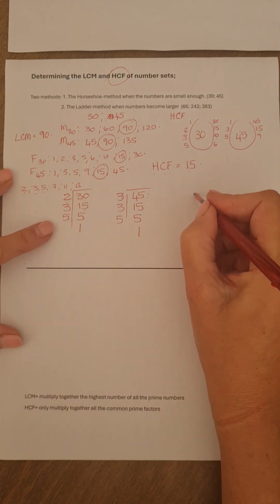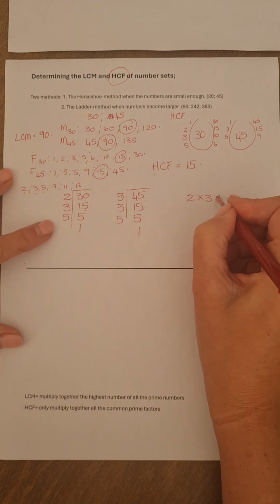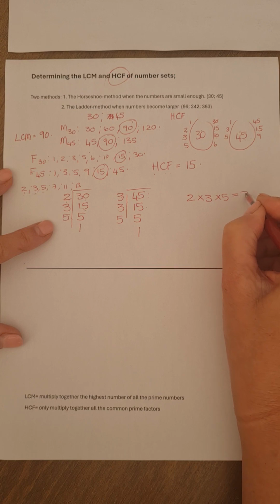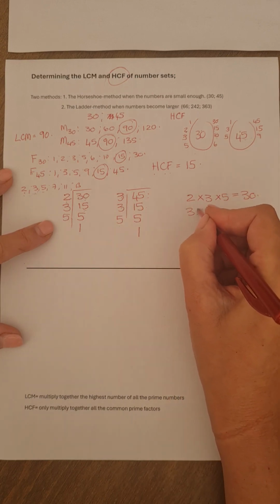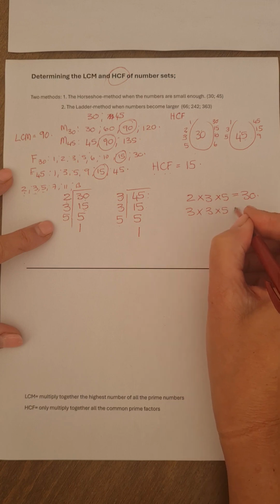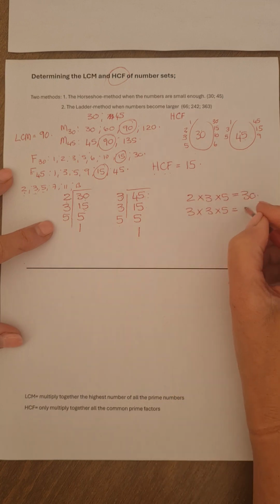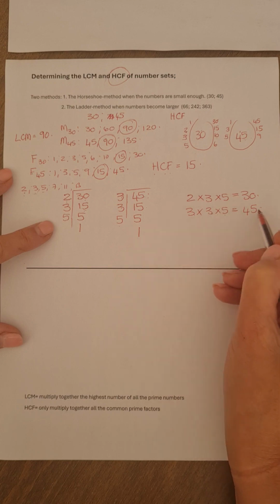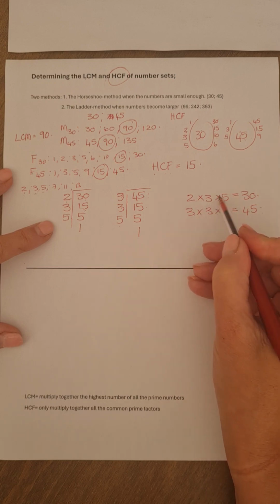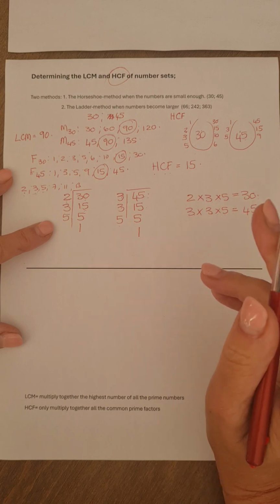Now I write it out. 2 times 3 times 5 equals 30. And 3 times 3 times 5 equals 45. Let me check if it's true. 3 times 3, 9. Times 5, 45. Yes. 2 times 3, 6. Times 5, 30. Yes, I didn't make a mistake.